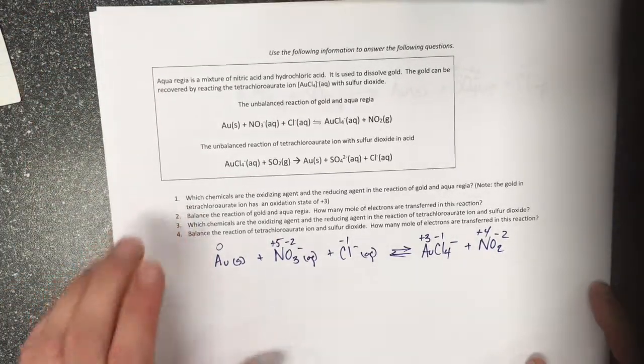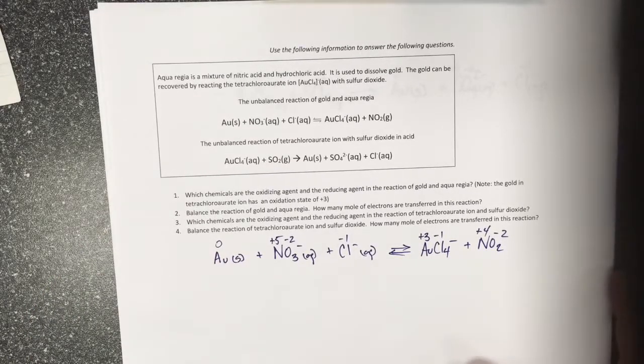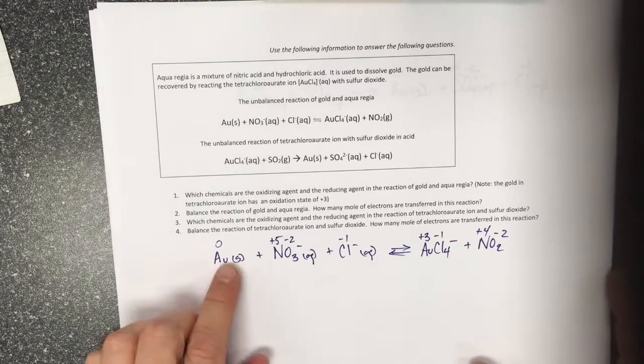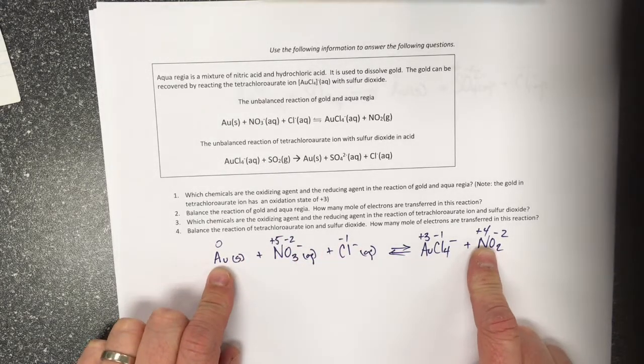The first question says, which chemicals are the oxidizing agent and reducing agent in the reaction of gold and Aqua Regia? So anytime you're running into a question where they're asking what's the oxidizing agent or reducing agent, or is this a redox reaction or not, you can always reference back to the oxidation numbers. If the oxidation numbers change, then it's redox, and you'll be able to tell what's gaining electrons and losing electrons. So here, I've already assigned the oxidation numbers. If you do not know how to do that, you need to go back and revisit that.